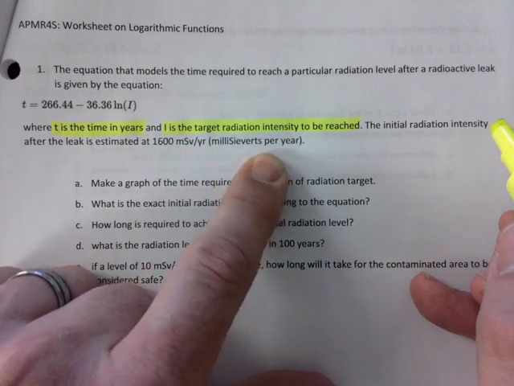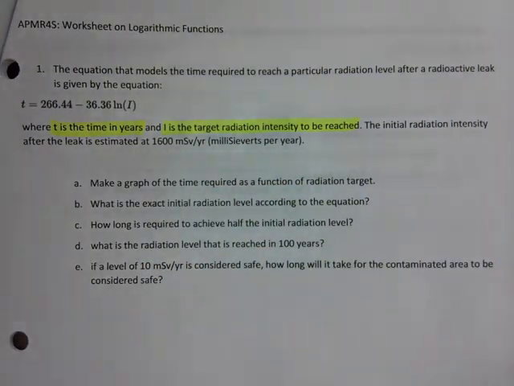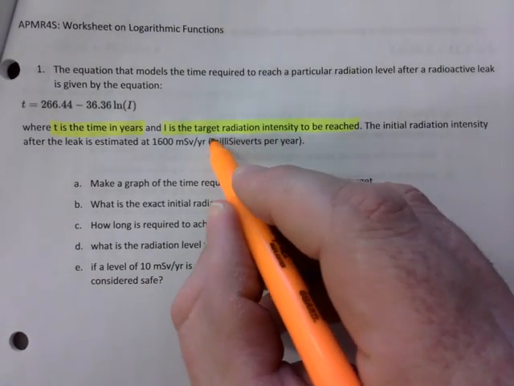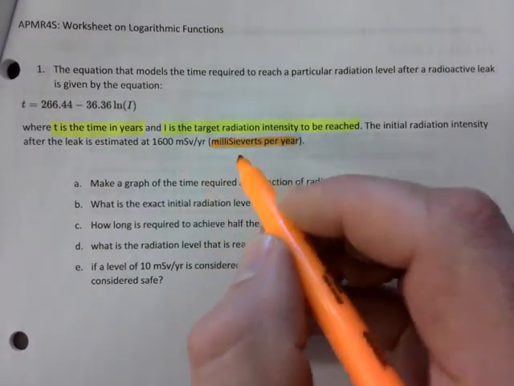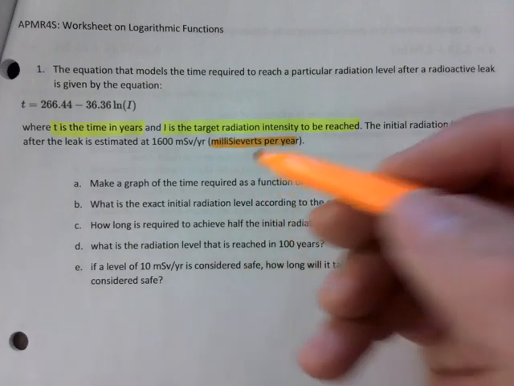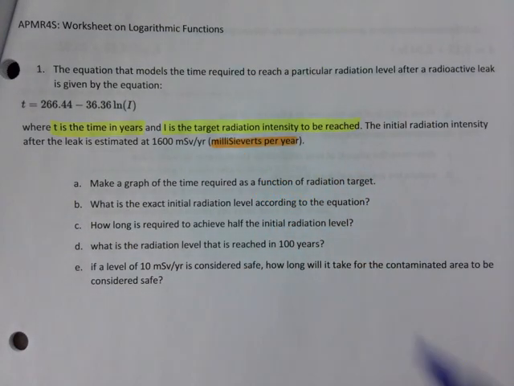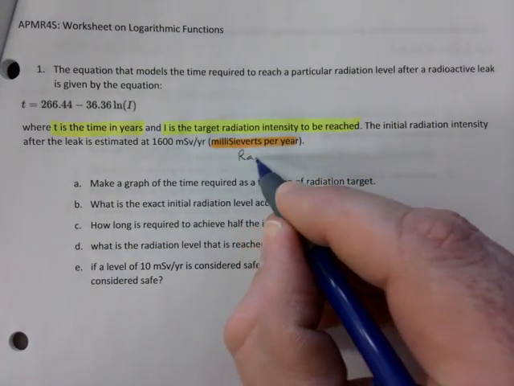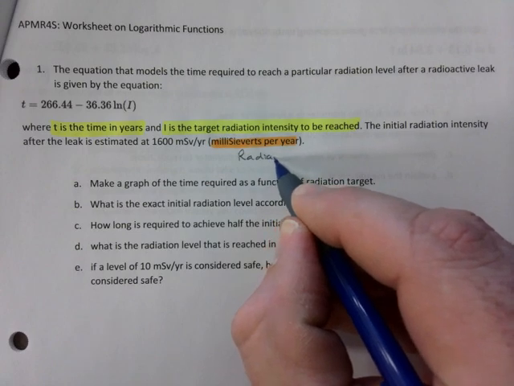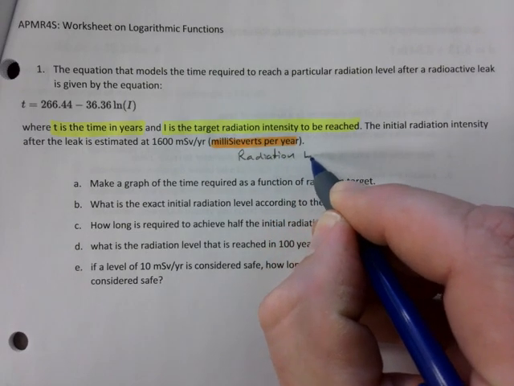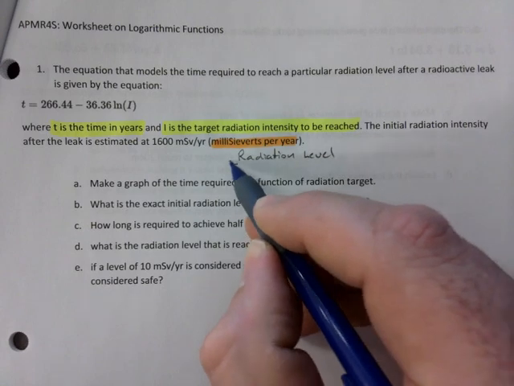I've never used this, but the reason I included it is because whatever scary units they attach, this is what we measure radiation in. Radiation level is measured in those units.